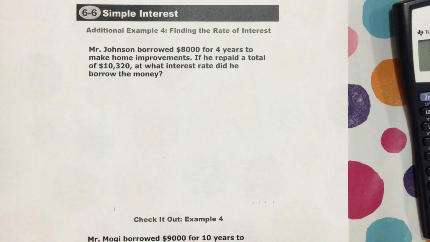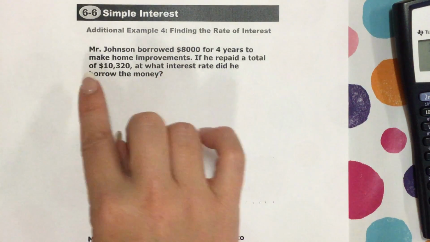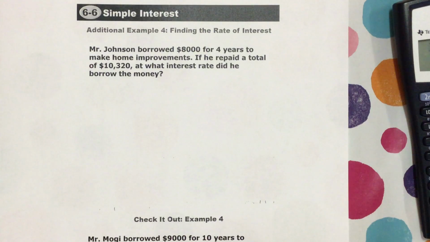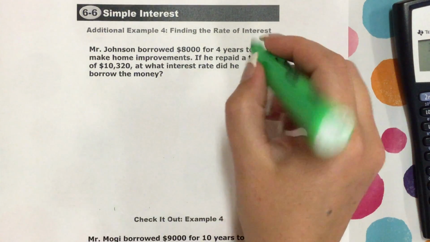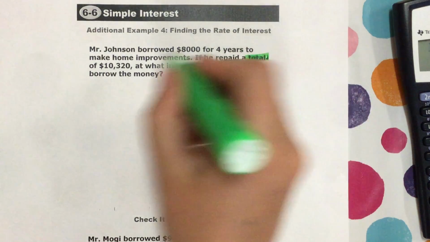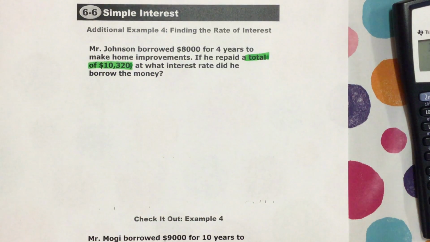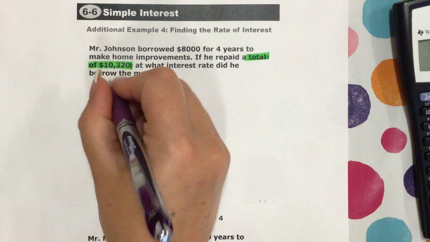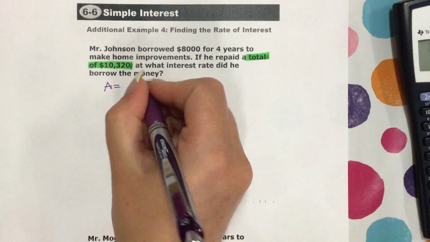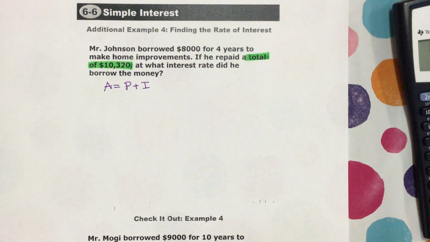Okay. So here, what I see is we are talking about a total amount. Right off the bat, they are telling us what the total amount is. The total amount he repaid is $10,320. That means that we are dealing with this formula. The amount equals the principal plus interest.